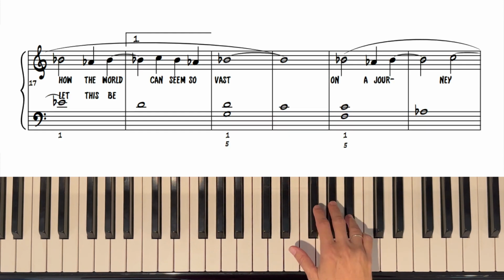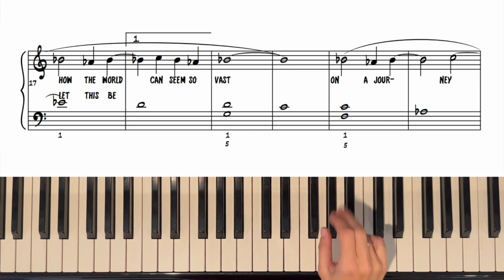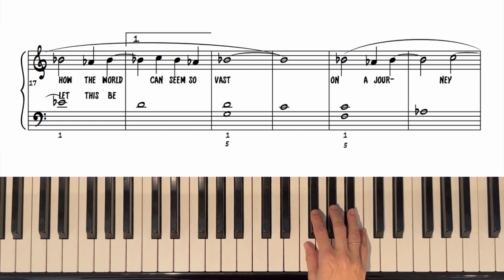"Or how the world can seem so vast." 2, 3, 4, 1, 2, 3, 4. So I have to count those tied notes. Pause the video when you try that much and then press play.